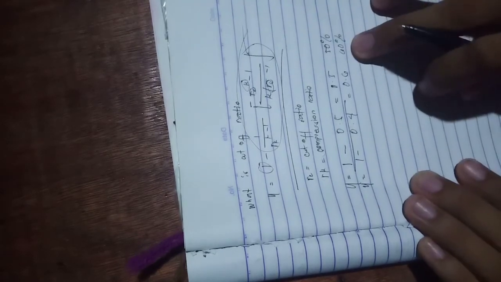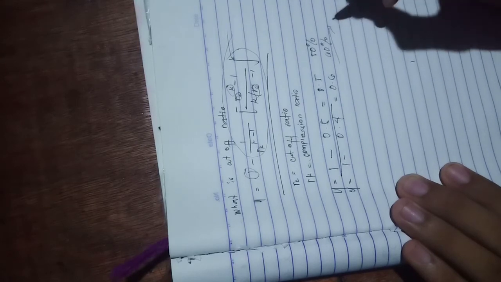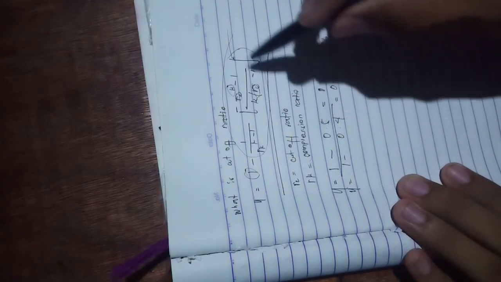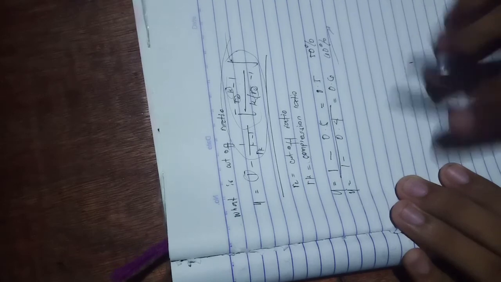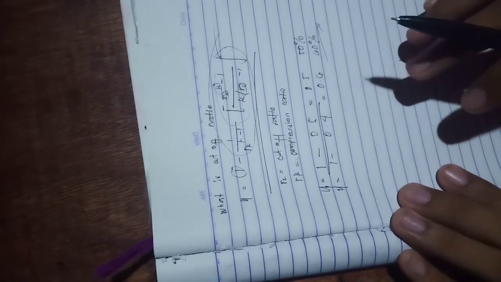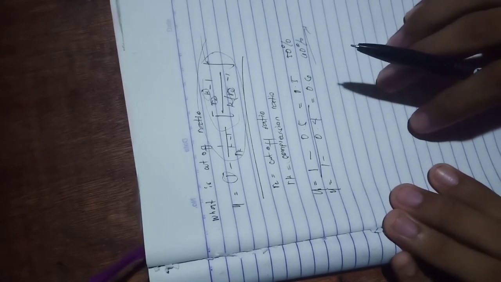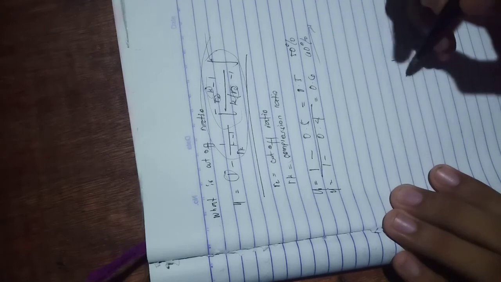So it is very efficient. By decreasing this value, the effect on thermal efficiency is increasing, so they are inversely proportional. Okay, so that is the explanation.